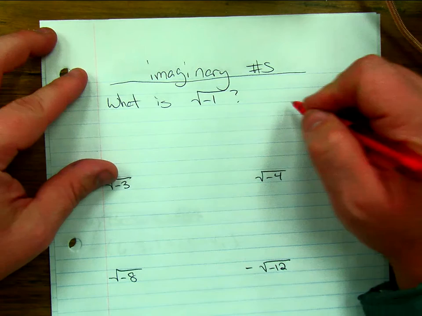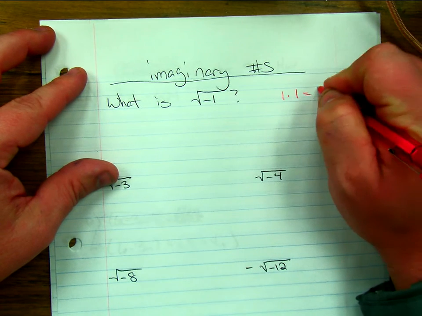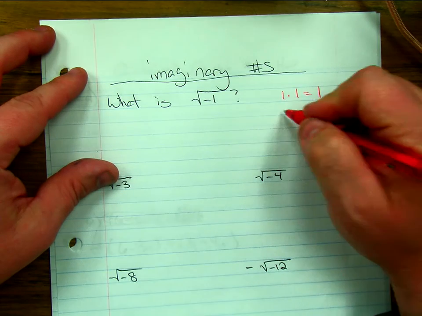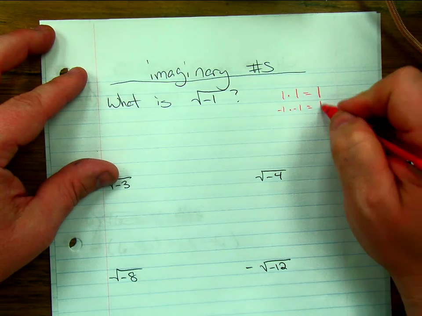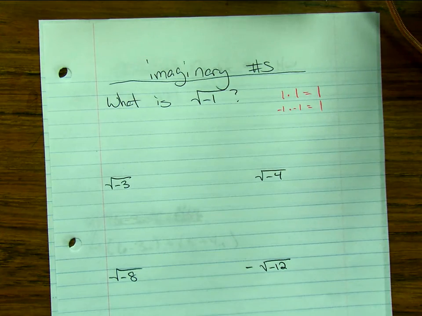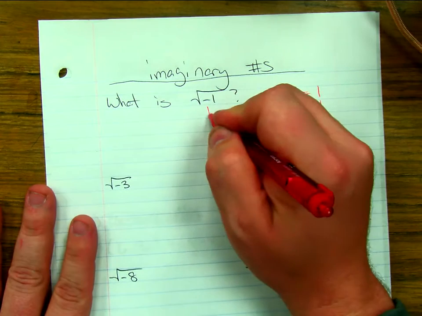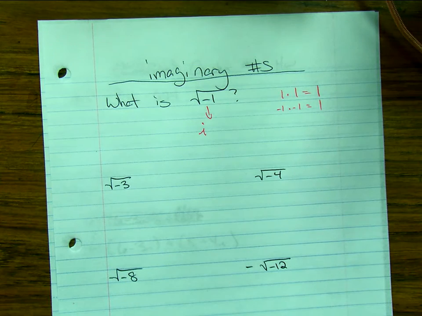Yeah, what's 1 times 1? That equals 1. That didn't work. What's negative 1 times negative 1? Also positive 1. That still didn't work. But there has to be an answer to this. What's the solution? We say the answer to that is i, as in imaginary. We'll use i just to represent the square root of negative 1, so that there's a continuity in the number line.